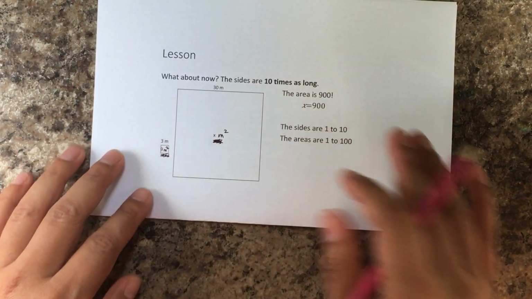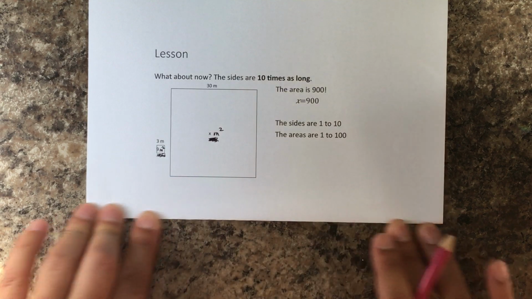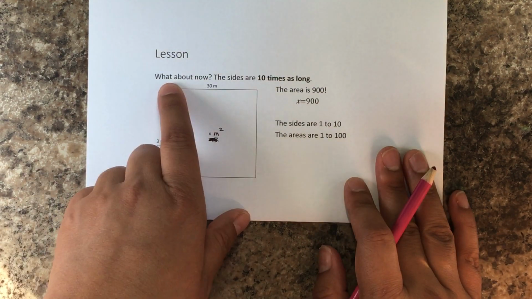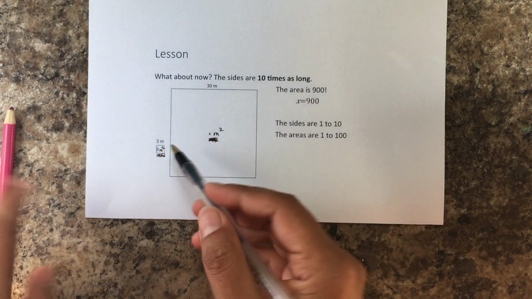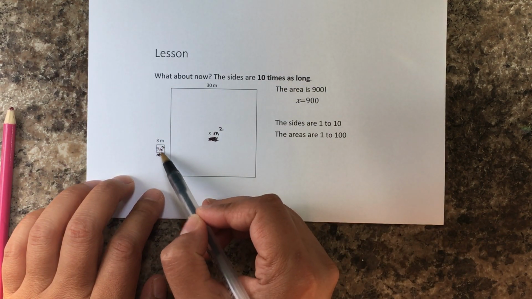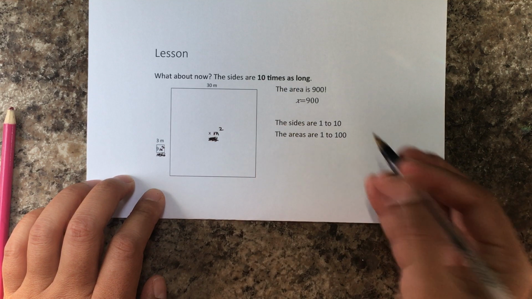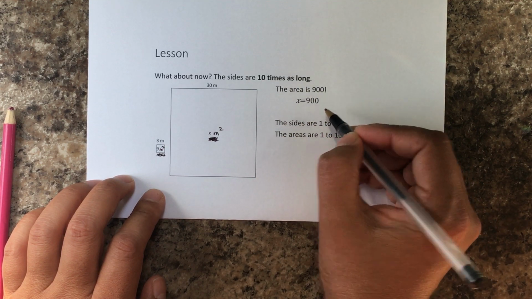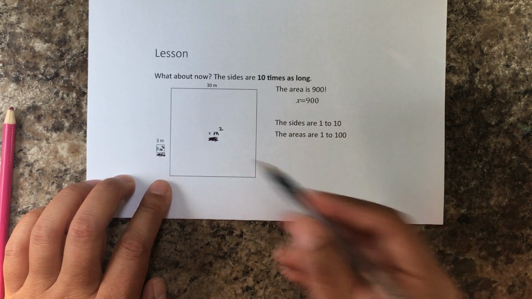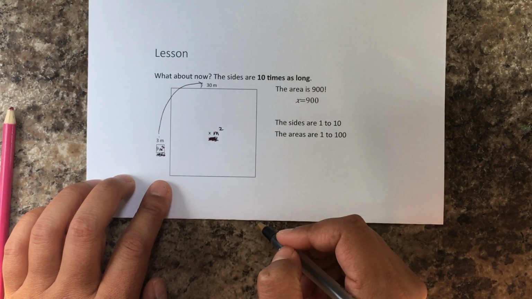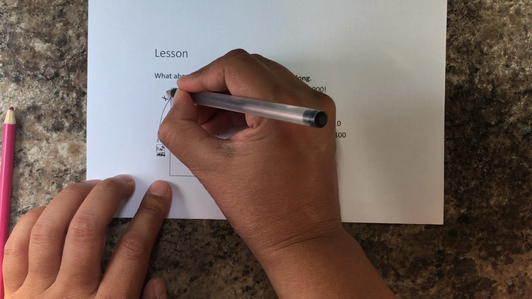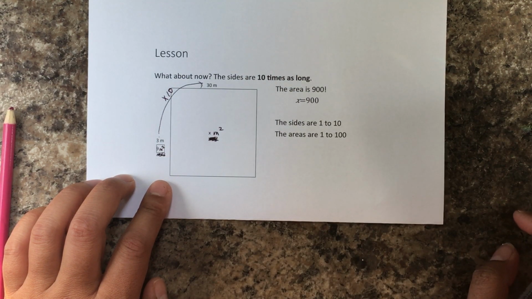And let's see how that shows in something a little bit bigger. So in here, and it has an explanation already, the sides are 10 times as long. Okay, so you have 3 times 3 is 9, but then 30 times 30 is going to be 900. So what is the proportion from here to here? What do you have to do? We multiplied the length by 10.